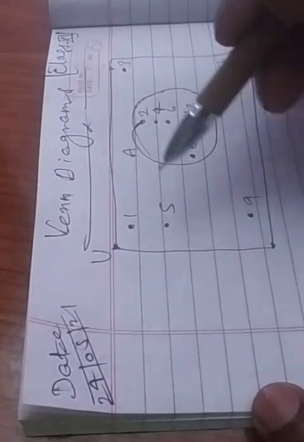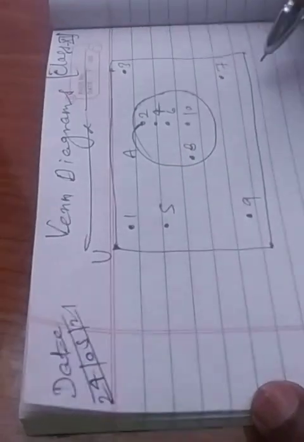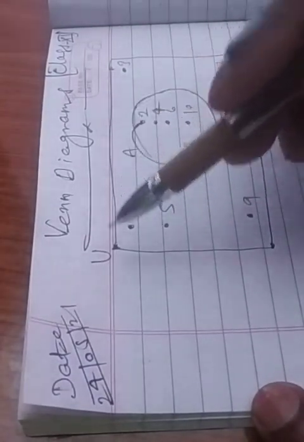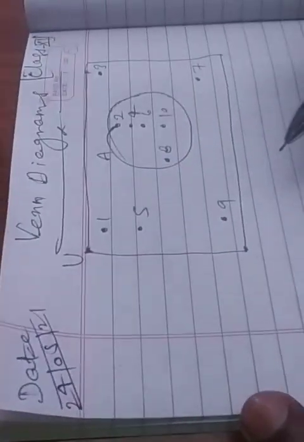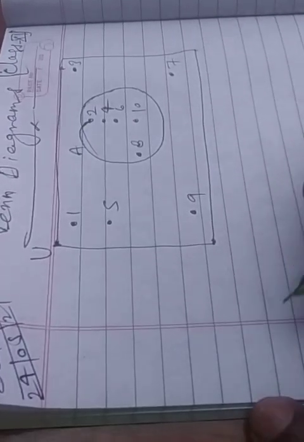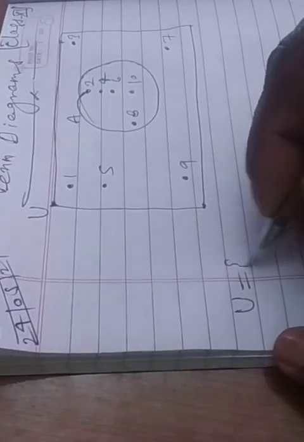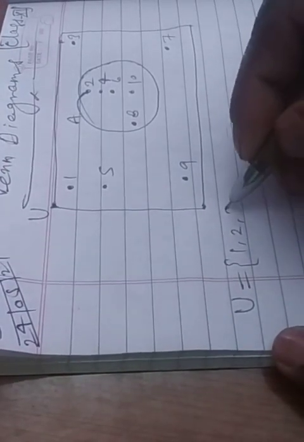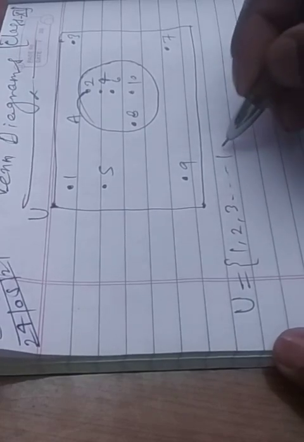Suppose that we take a universal set, which is represented in a rectangle, and the universal set U is given as 1, 2, 3, dot dot up to 10.